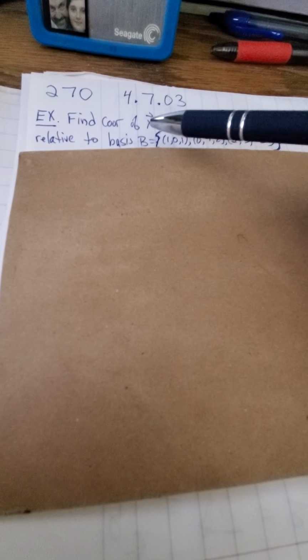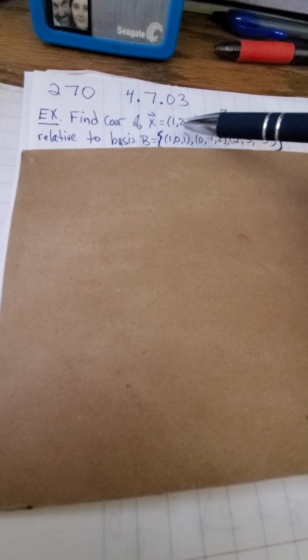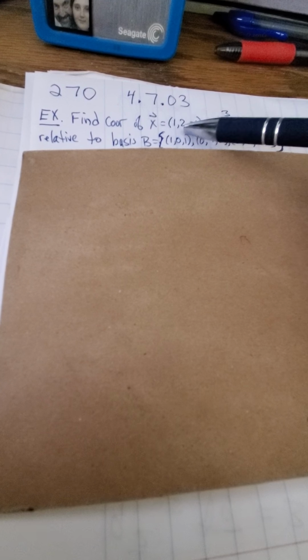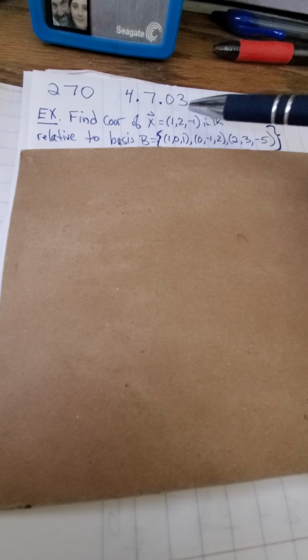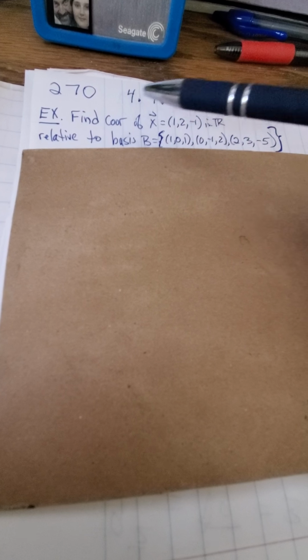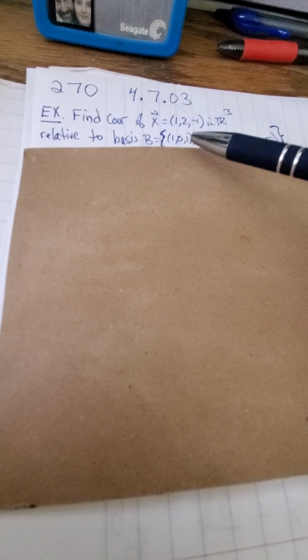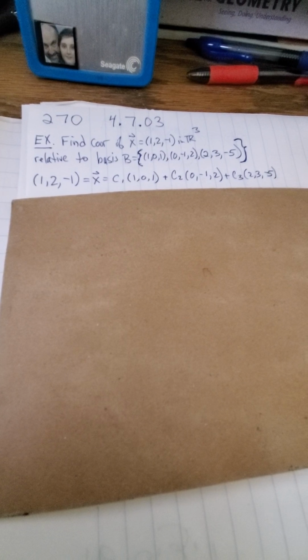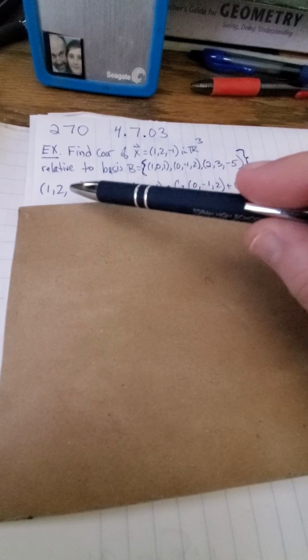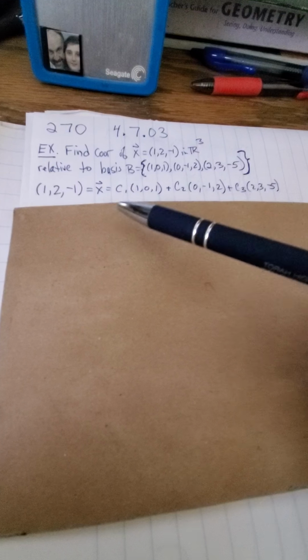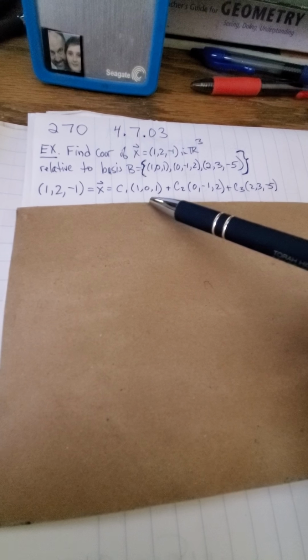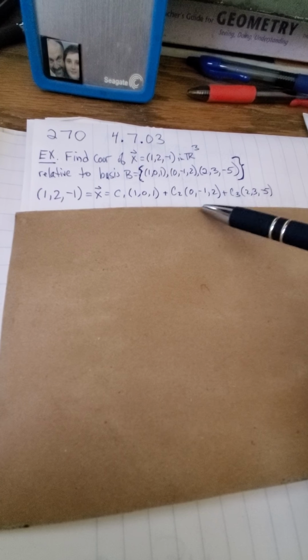Hi everybody. Here's a third example. X is a regular vector, regular coordinates 1, 2, -1 in R3, a regular plain old vector. We want to find the coordinates of X relative to the basis B, and B is a basis consisting of these three vectors. In other words, what we need to do is express the vector 1, 2, -1, because that's our vector X, in terms of these three vectors, first vector, second vector, and third vector.